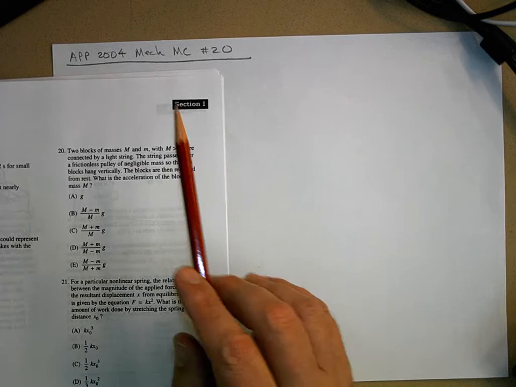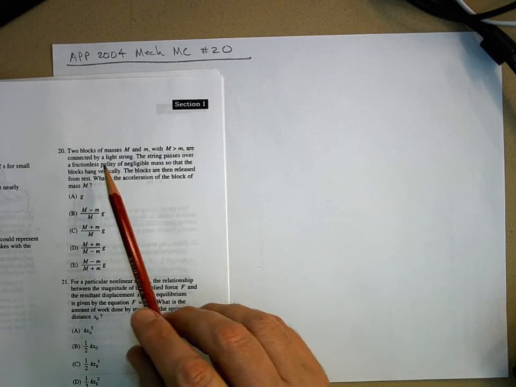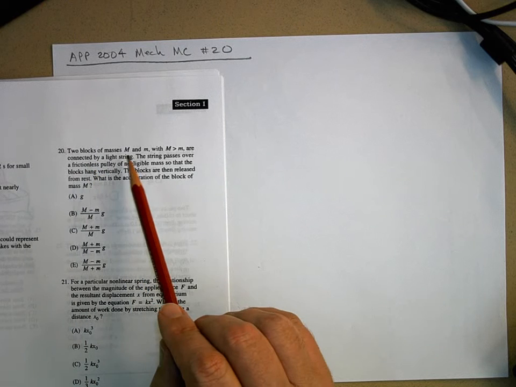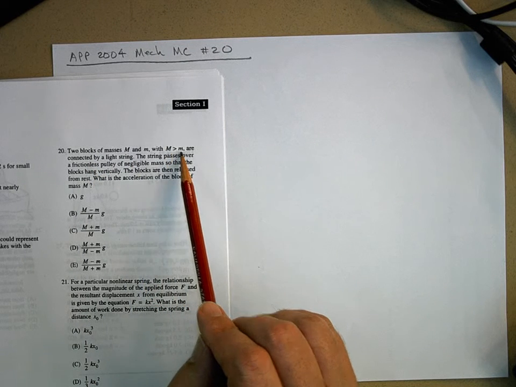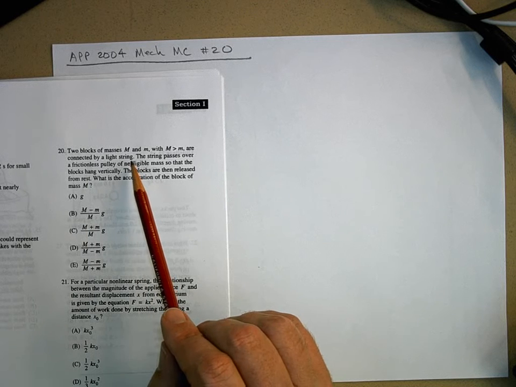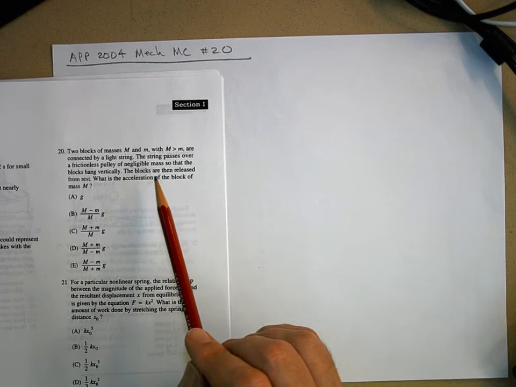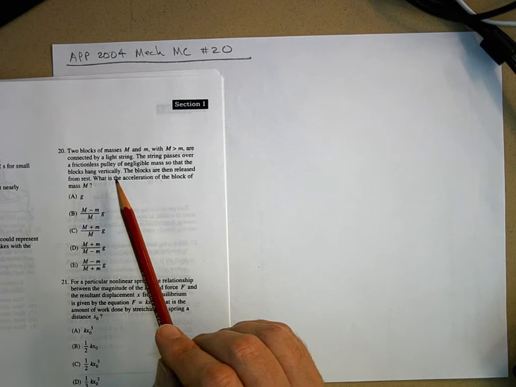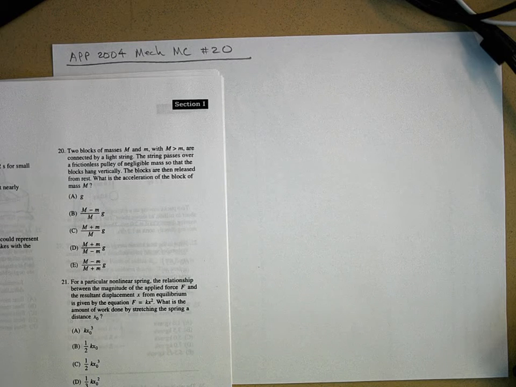Do number 20 on the 2004 mechanics multiple choice test. Two blocks of mass big M and little m, with big M being bigger than little m, are connected by a light string. The string passes over a frictionless pulley of negligible mass so that the blocks hang vertically. The blocks are then released from rest. What is the acceleration of the block of mass m?